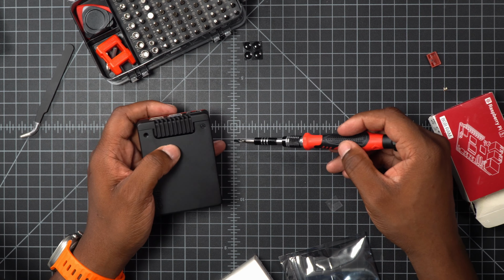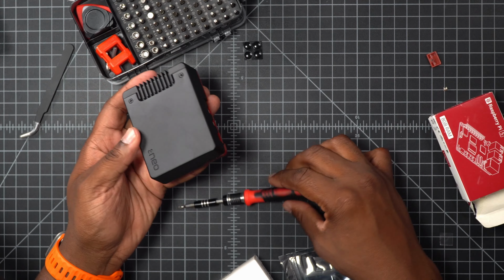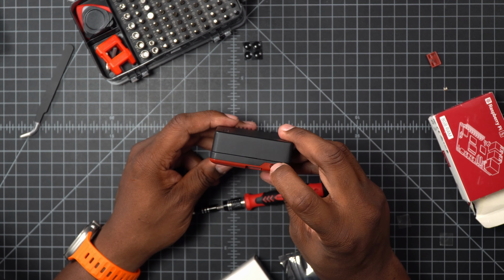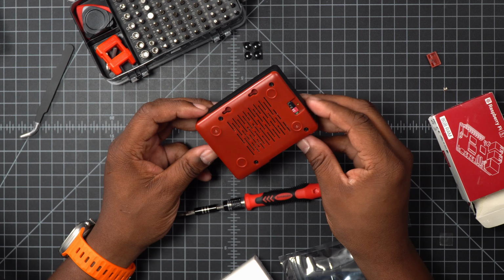So then we're going to drop this screw in here. Gonna give it a little tug. Give it a little tug. And that's it right there. We have our power button right here. And honestly, it's really that simple.